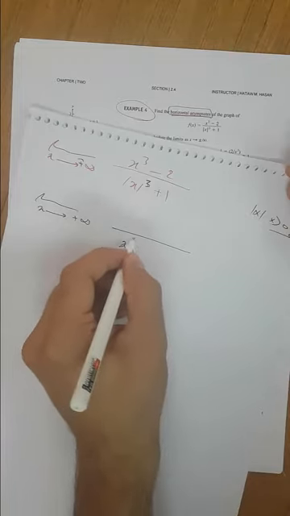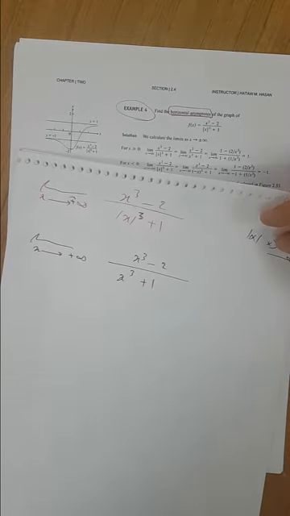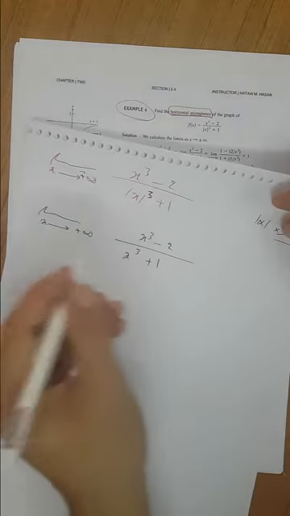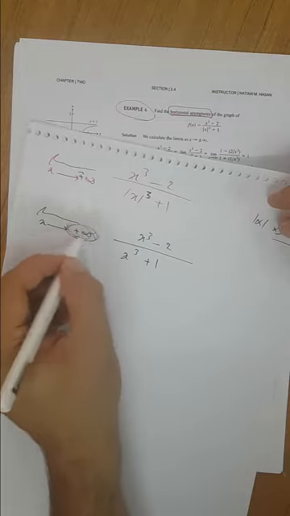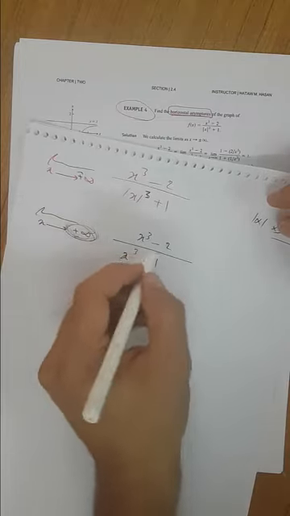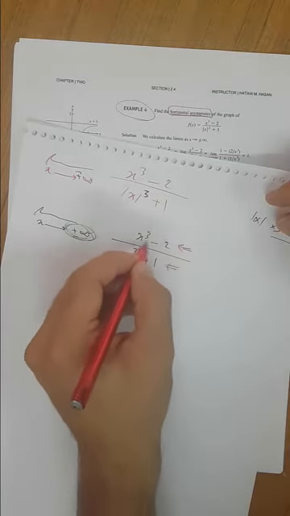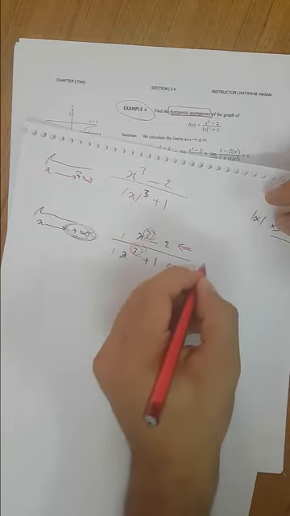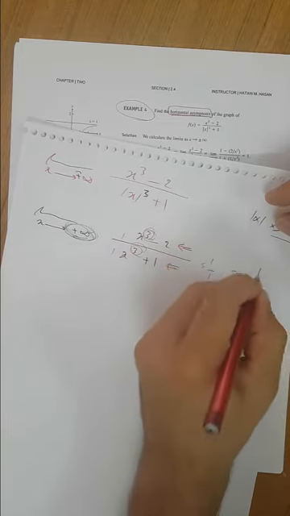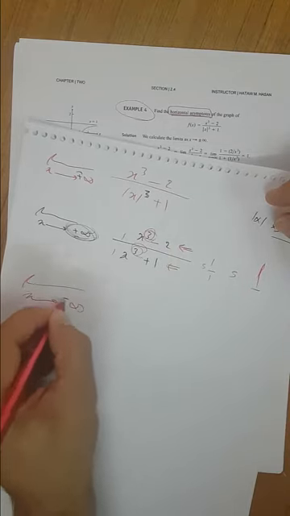So I'll get x cubed minus 2 over x cubed plus 1. This is a fraction, polynomial over polynomial, so the degrees are equal, and you can say it is coefficient over coefficient, which is equal to 1. Okay, how about x approaching negative infinity?